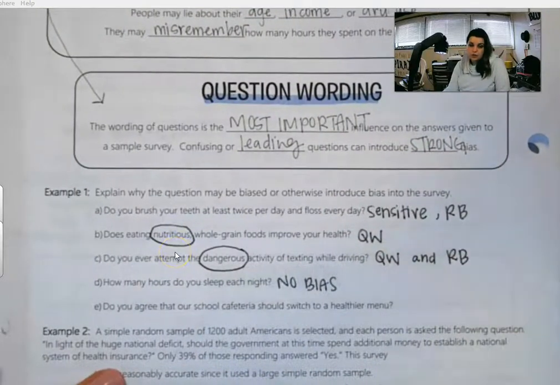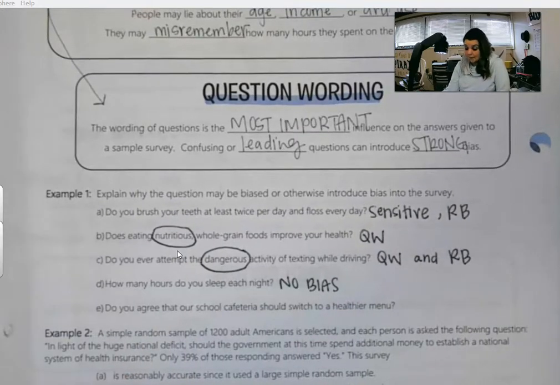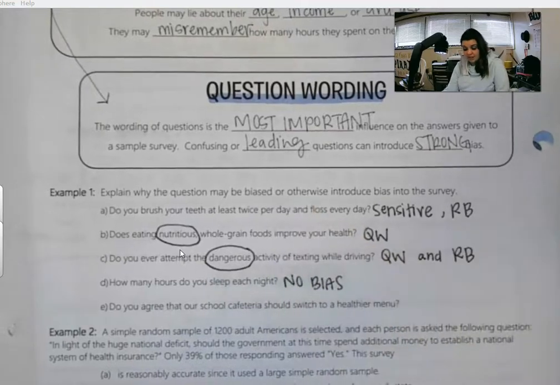There's no emotionally charged words. There's no leading. It's not slanted, and I don't know why you would lie about this. I mean, maybe if you stay up all night to play Fortnite and Call of Duty and you're getting 2 hours of sleep and rolling up into 1A stats, you're not going to want to be like, oh, I went to bed at 5 a.m. But in general, I think this is an okay question.